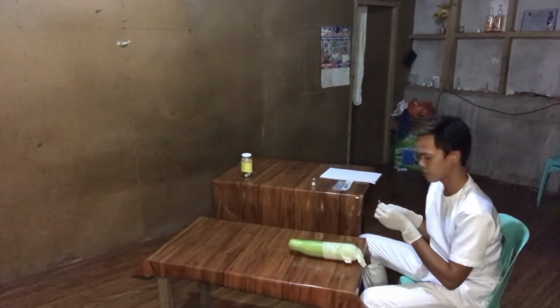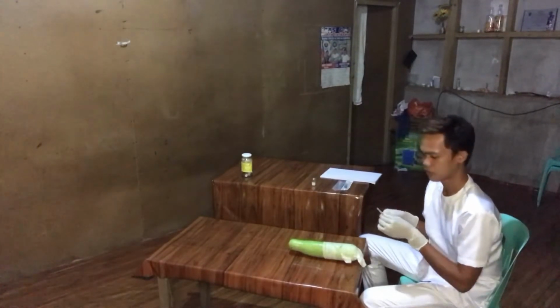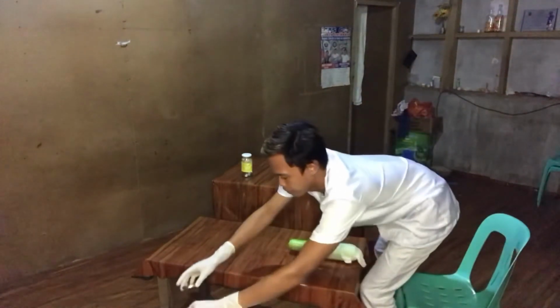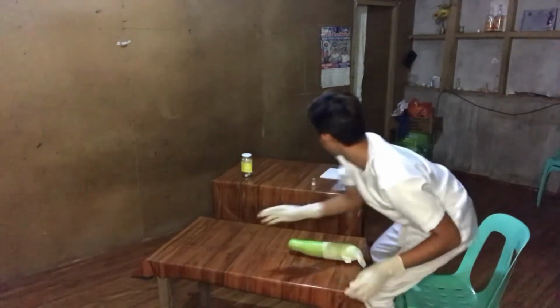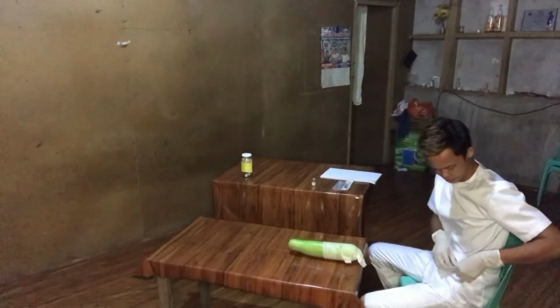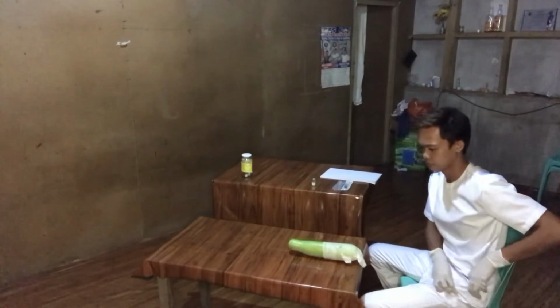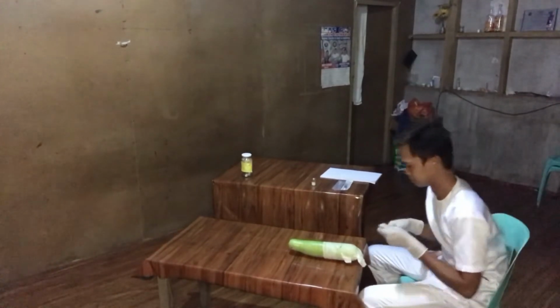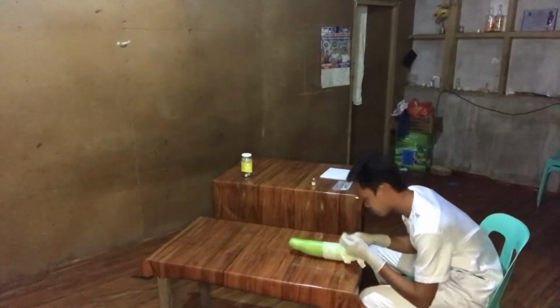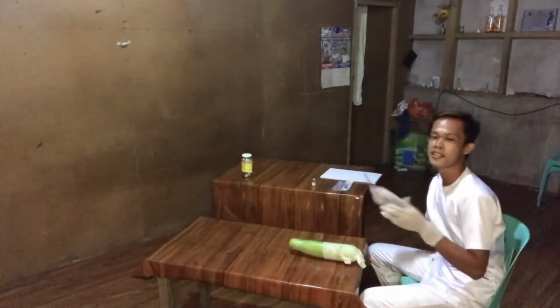Recap the injection. Return it to the medication tray and dispose of it in the waste disposal. For this time, we're going to encircle the site of injection. So now we're done with the intradermal injection.